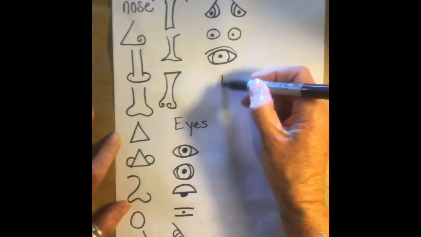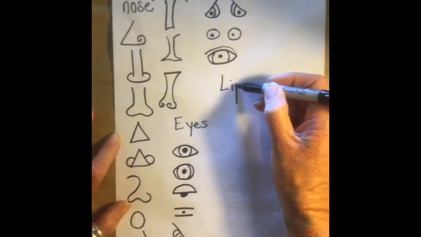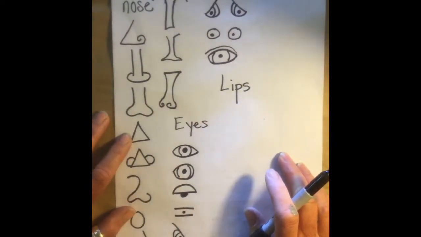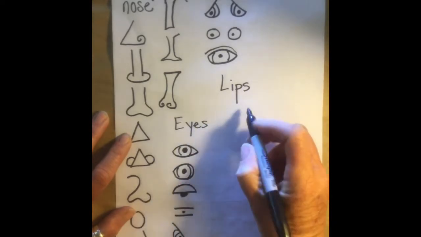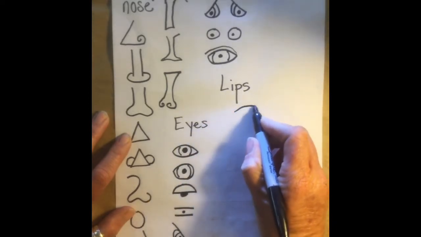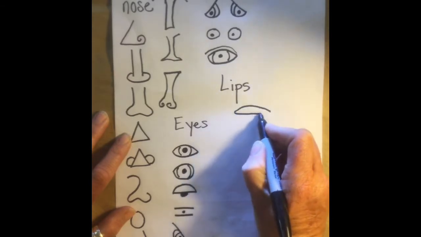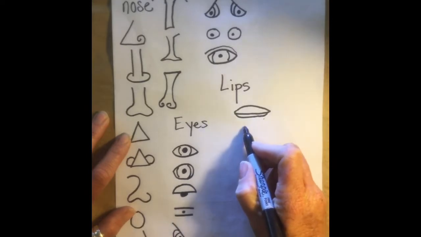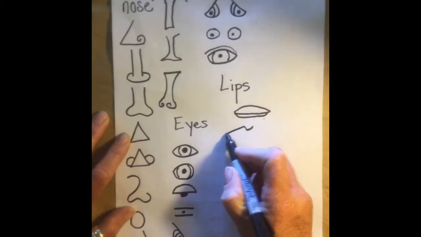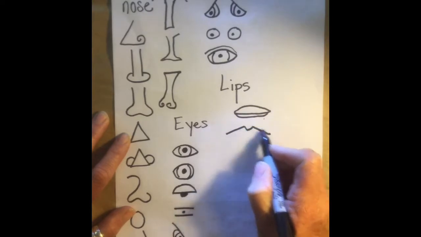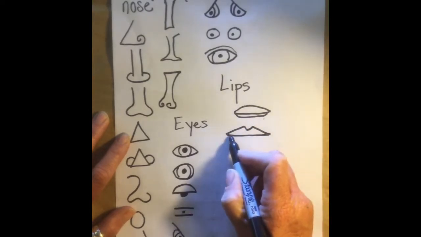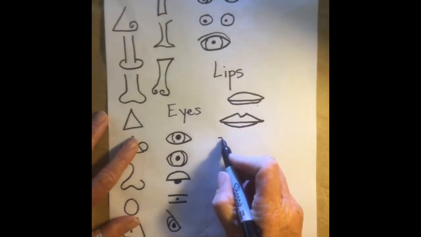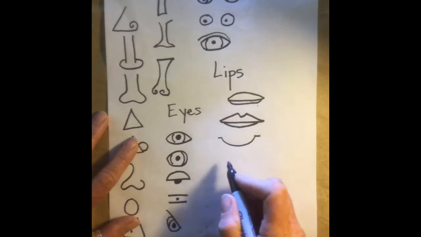And then lips. So the lips, you have two basic shapes for the lips. The top lip is a little bit larger. You can just do a simple shape for your lips like that. You have a little dip in your lip like mountains, mountain range, straight across, a little line. You can just do it as easy as something like that.